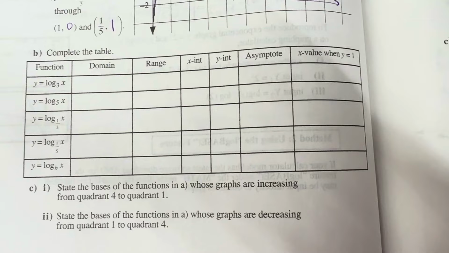So they're all going to have the point (1, 0). For log 5, we're going to have the point (5, 1). I should have brought my different pens. I'm going to try to do this nicely. Sorry, you know how I'm using just the one hand here. So this is y equal to log 5x.